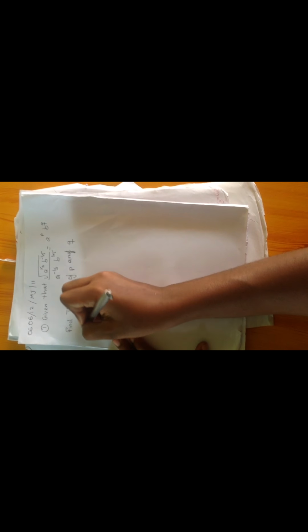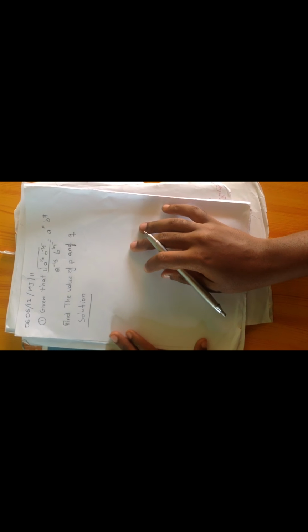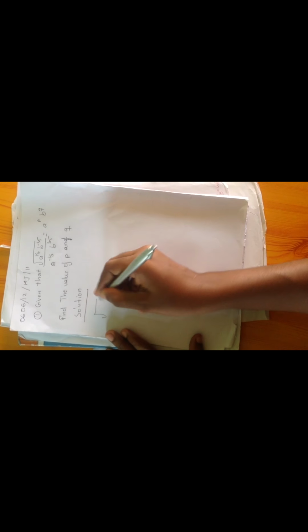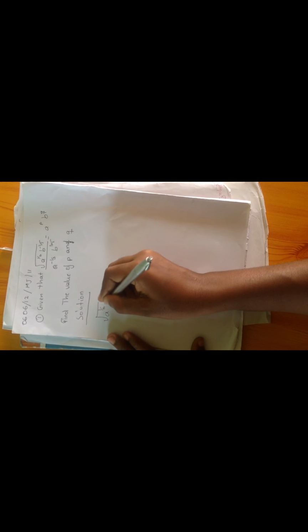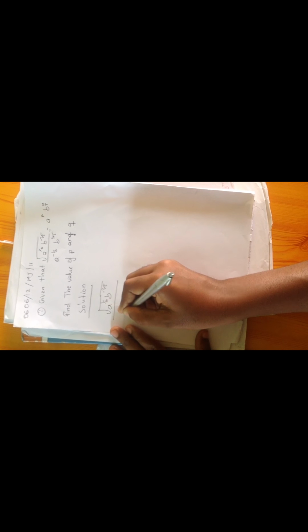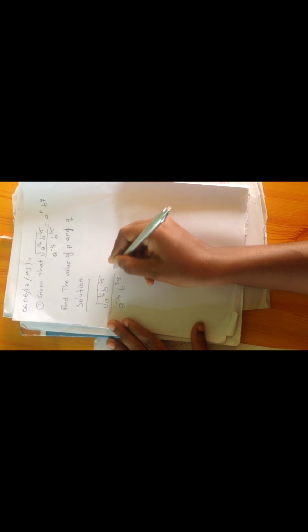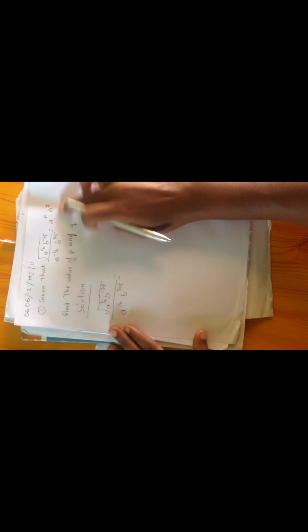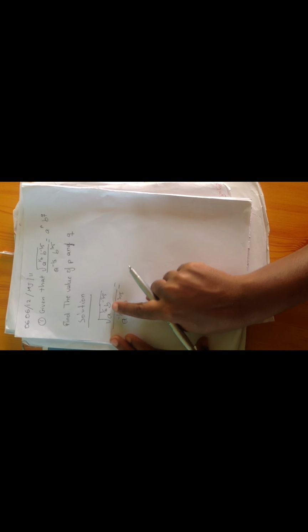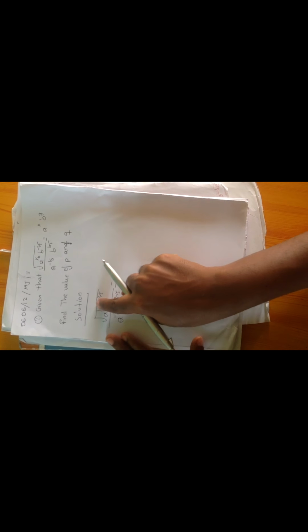Let me go into the solution. I'm going to rewrite that: the square root of a^(1/3) b^(-2/5), all over a^(-1/3) b^(3/5). So the first thing, take your time, break the top. You have a square root here. How do you get rid of the square root?